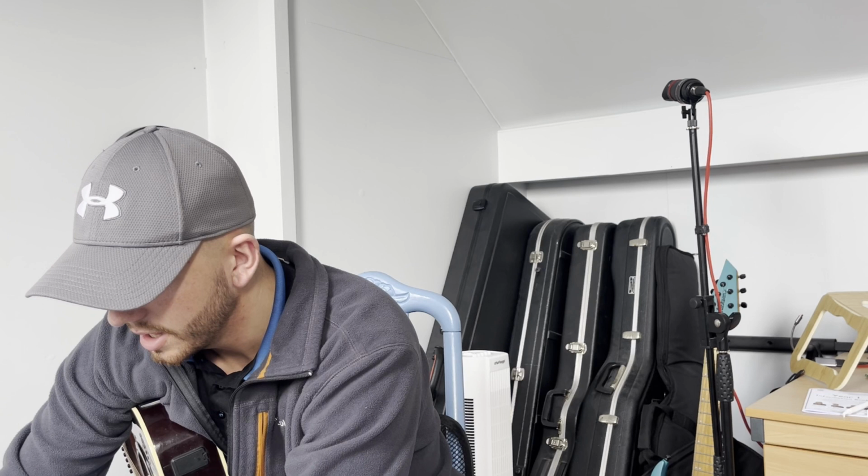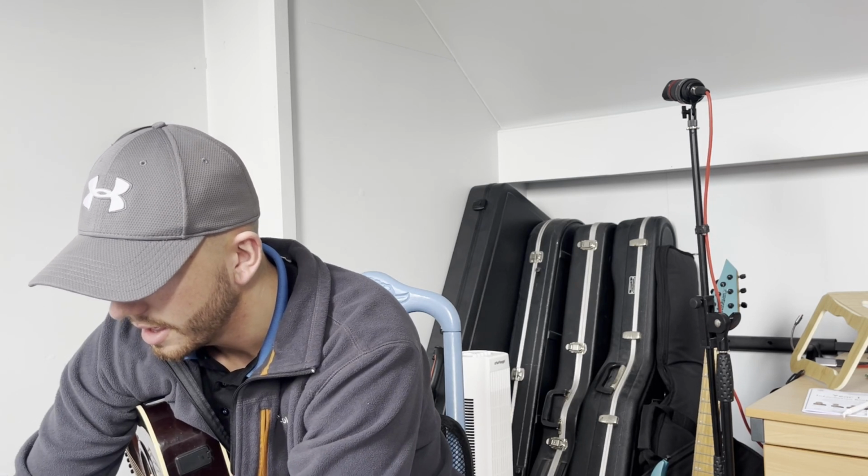Cool, so we got B minor to G, B minor to A, and then it goes B minor, G, A. I think, let me just play that through again. Yeah, and then we're gonna go back to kind of the first chords we were playing, but alternating D, G to D, G, A. So like this.